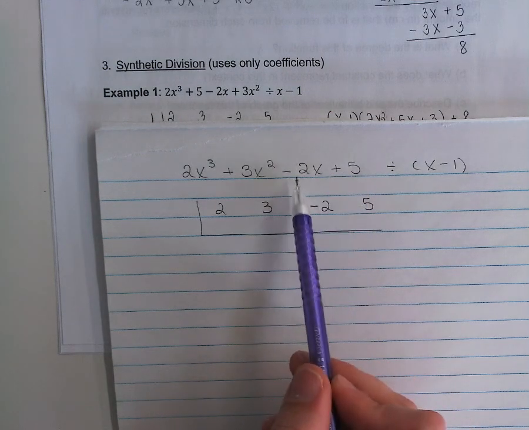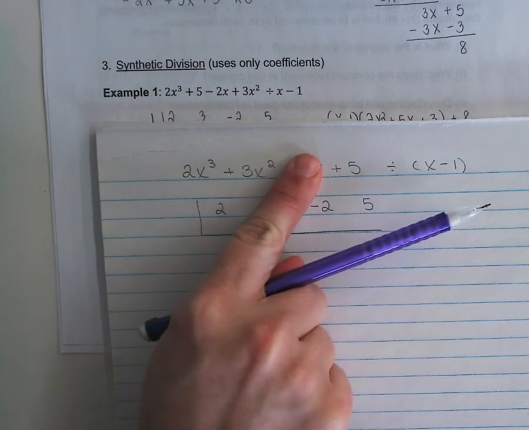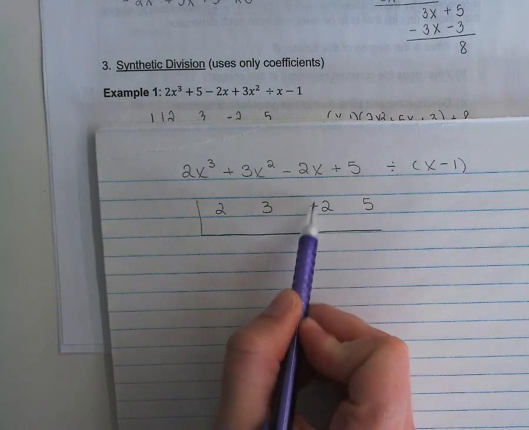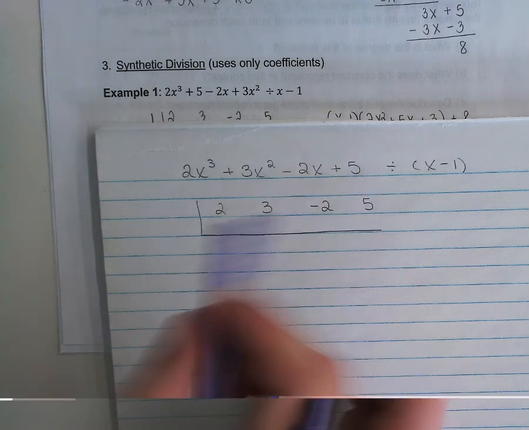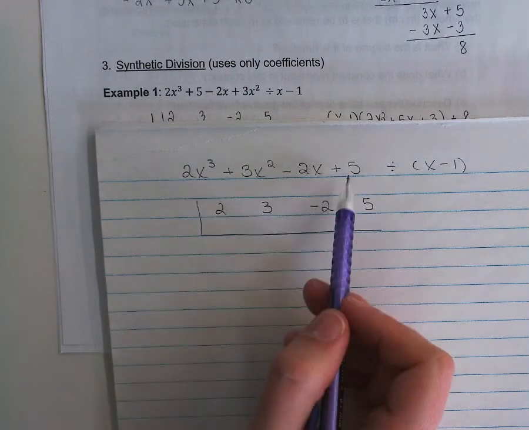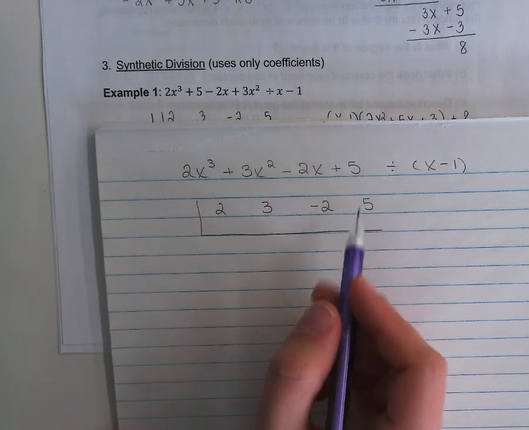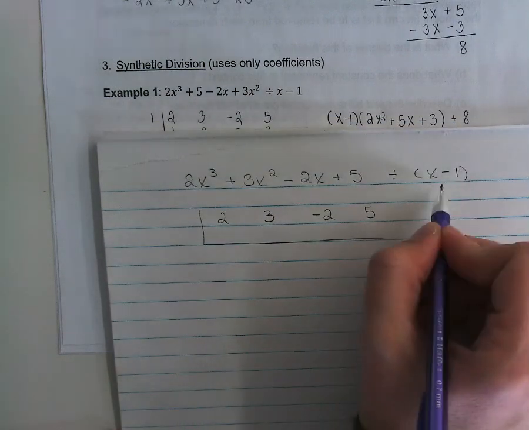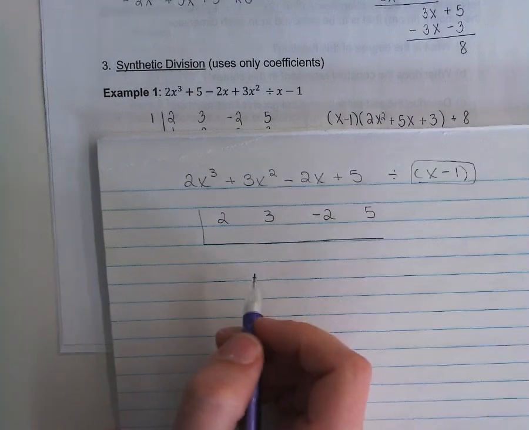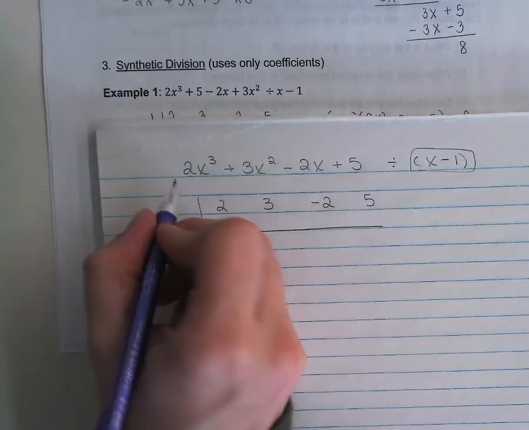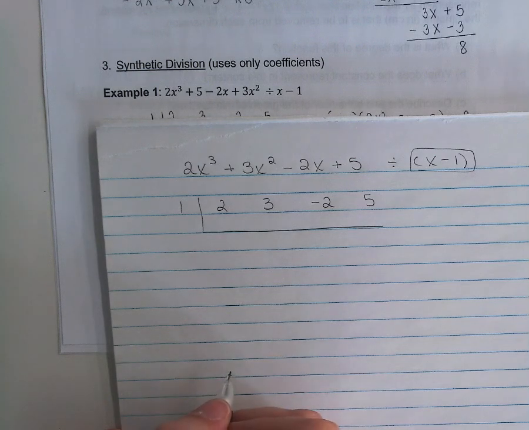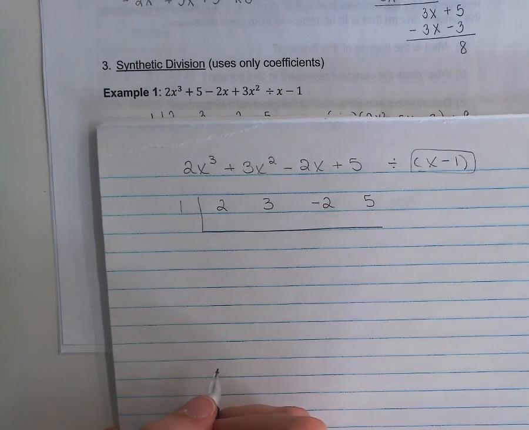If I was missing a term, so let's say that there was no term with an x in it, you would want to include 0 in your synthetic division. So you need these to be in descending order of their powers. And what I'm going to do is I'm going to take this x minus 1 and I'm going to end up dividing, or using, 1 on the outside of my synthetic division.